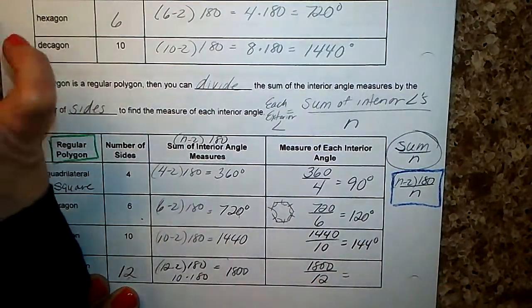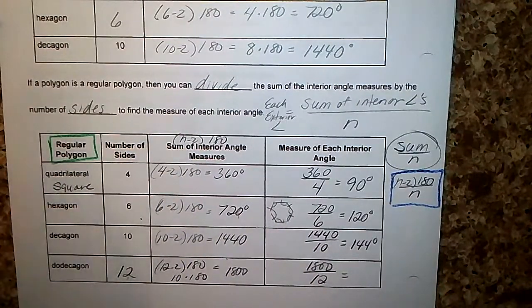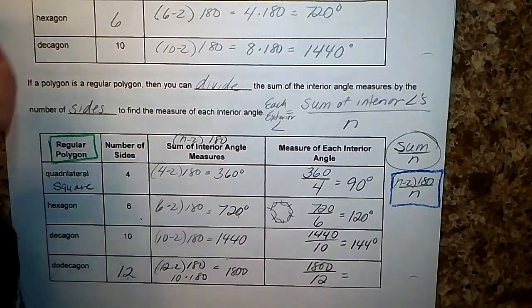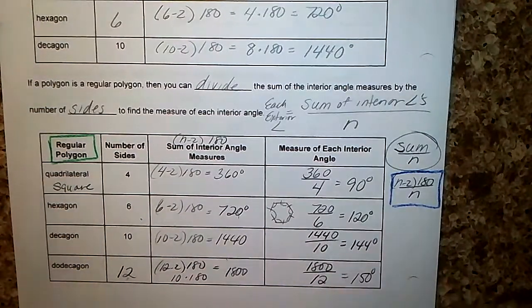So when we divide that number by 12, we get, oh, something's not right there. Did I do that correctly? Let's see. Divided by 12, 150. That's right. Okay, 150 degrees for that. All right, let's continue.